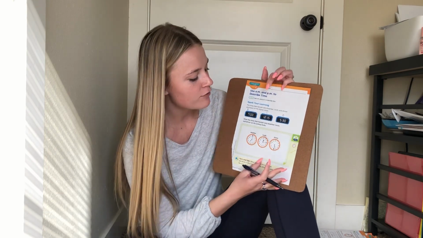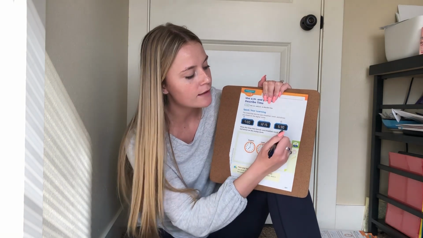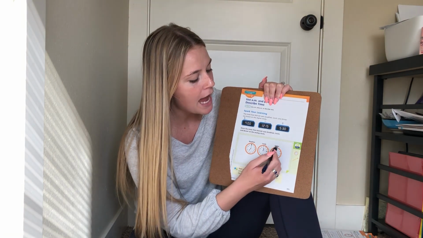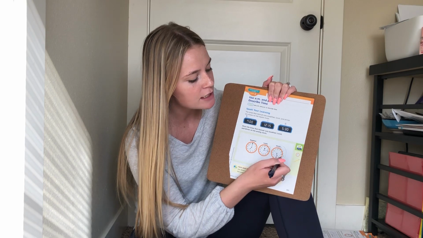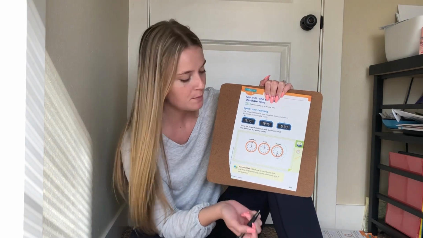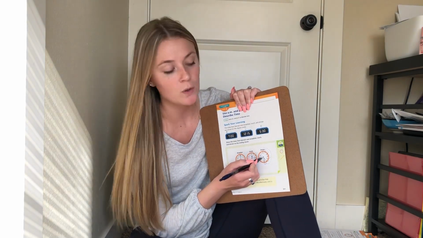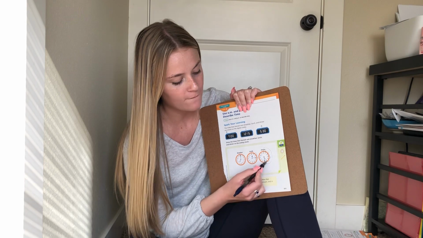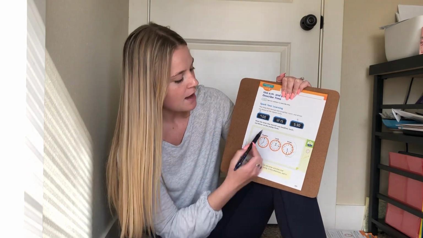Now dinner is at 5:30. Since it's 30 minutes, that's half past the hour, my minute hand is halfway past the clock, or I could count by 5s, 5, 10, 15, 20, 25, 30, or I remember that it's my anchor. Then my hour hand, the short hand, is halfway between 5 and 6 because it's 5:30. Okay, so there we go. Breakfast we know is in the morning, lunch is at noon, and dinner is in the evening.